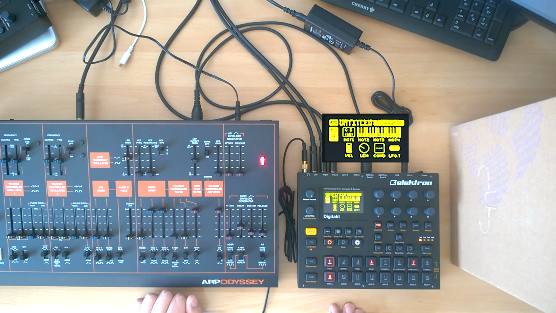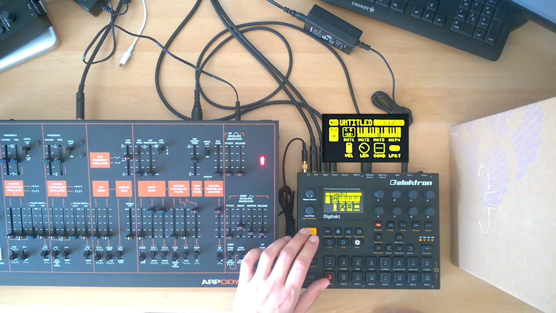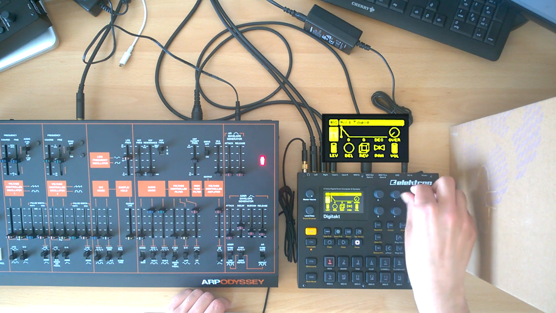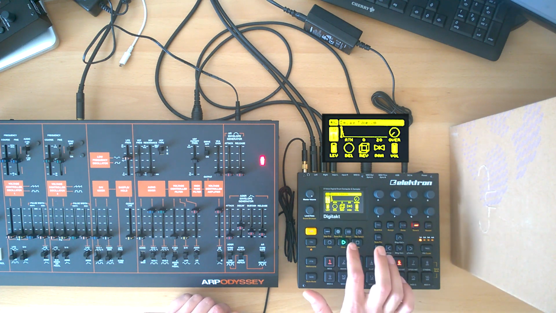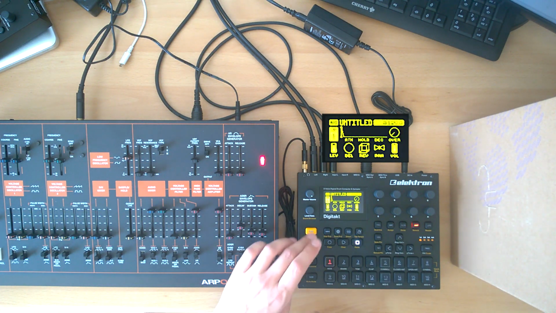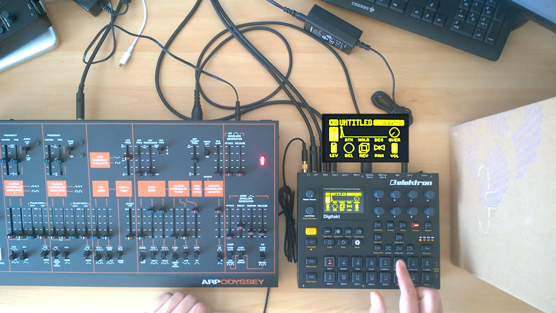And I can also simply program those, simply record those in. Let's use this kick drum right here, so that I have kind of a better metronome, you know. Why can't I hear it? Let's have a listen.